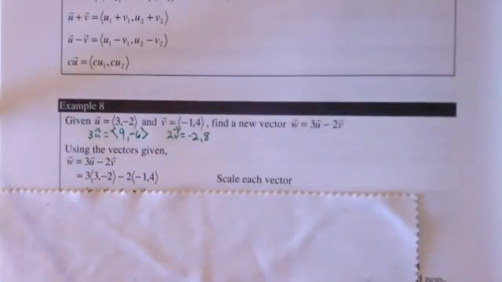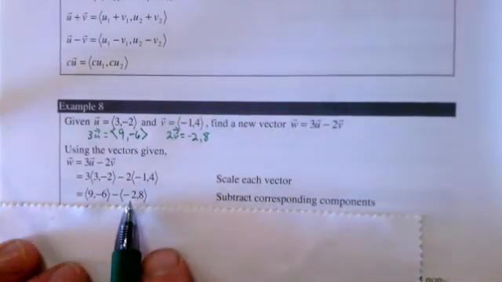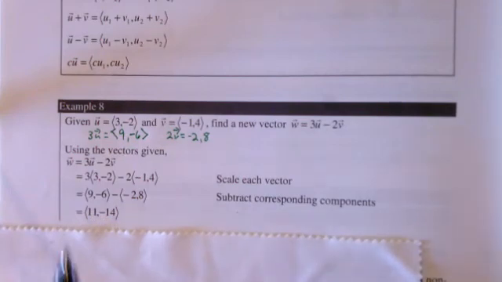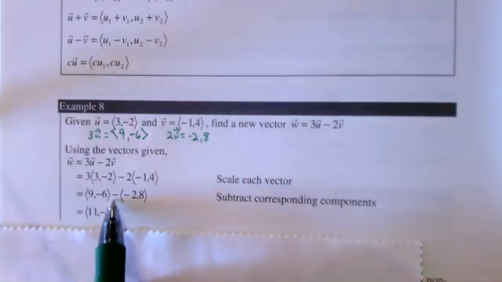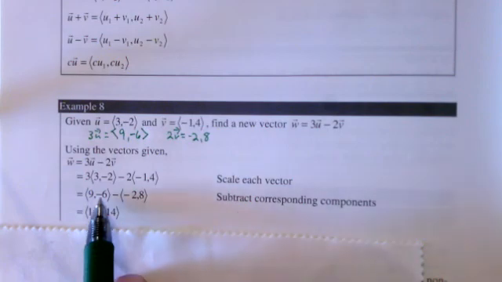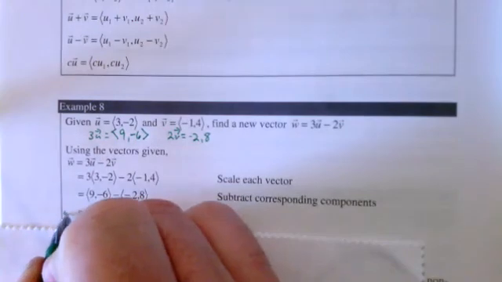We're going to scale each one of them. And so I've got 9, -6 and then -2, 8. If I subtract those, it's going to be 9 minus -2, which becomes +2, which is going to be 11. And then -6 minus 8, which is going to be -14. This is going to be my w.